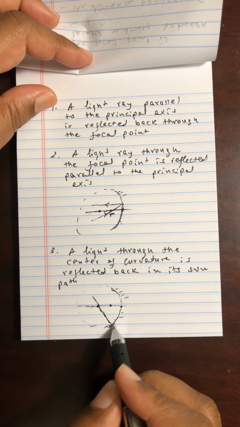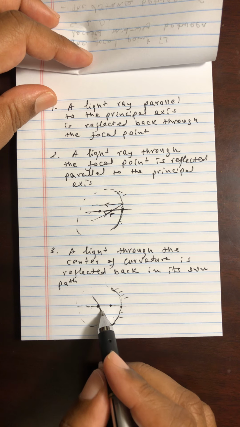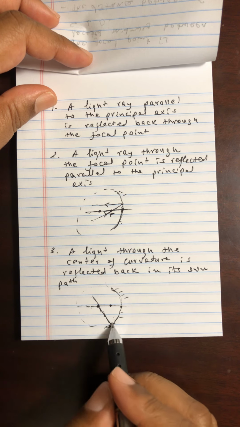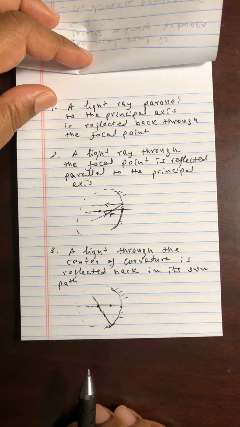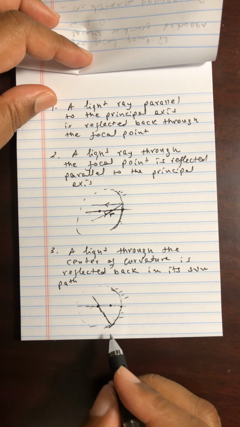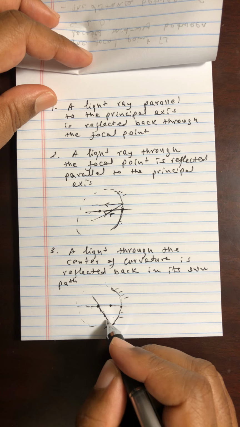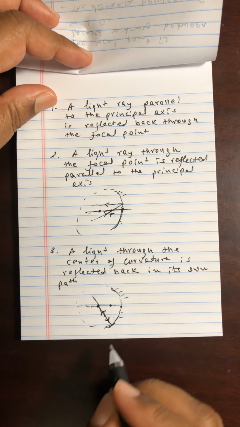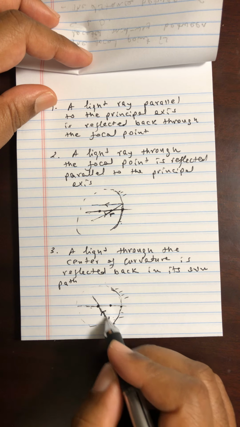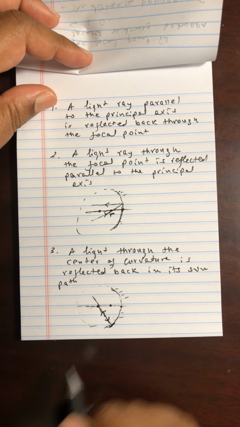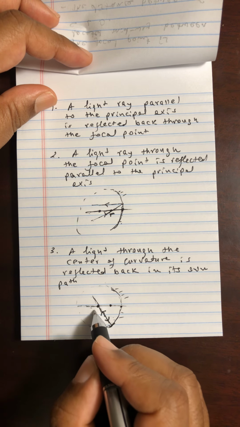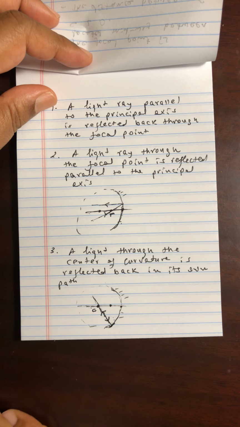You have a tangent line perpendicular to this ray, so that tells you the radius is the normal line. So the angle of incidence is 0. That means the angle of reflection is 0. So it goes this way and comes back its own way, because this is the normal line itself, perpendicular to the tangent line over here. All right, so a light ray through the center of curvature is reflected back in its own path.